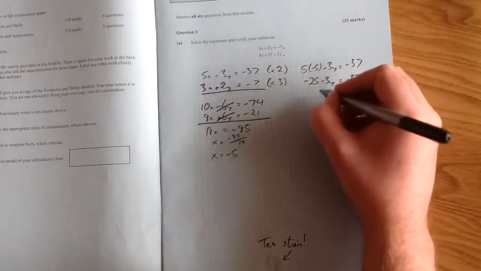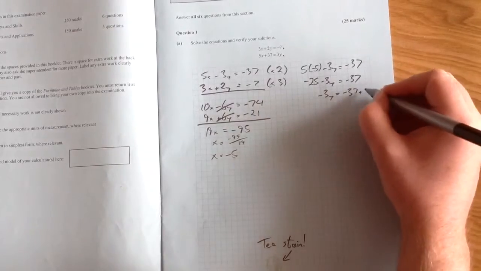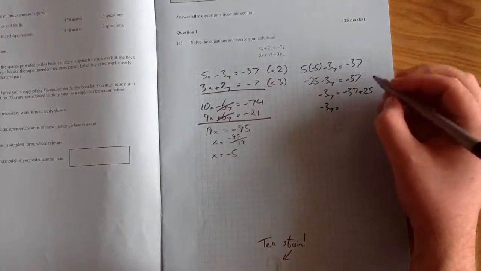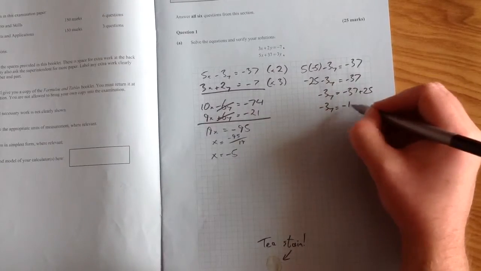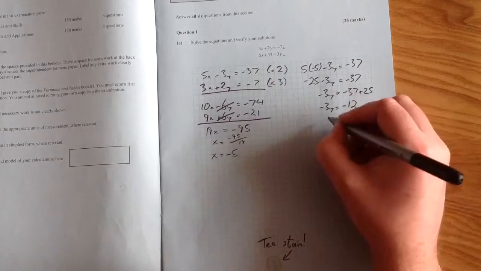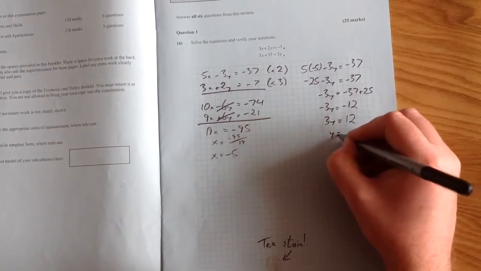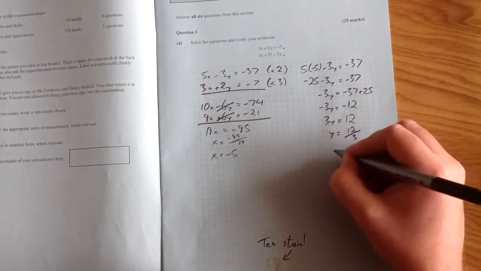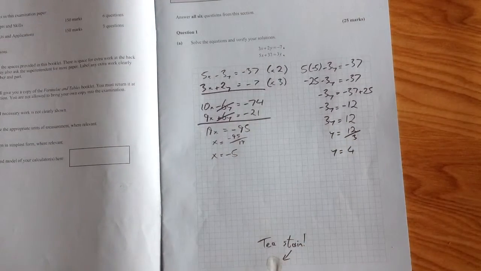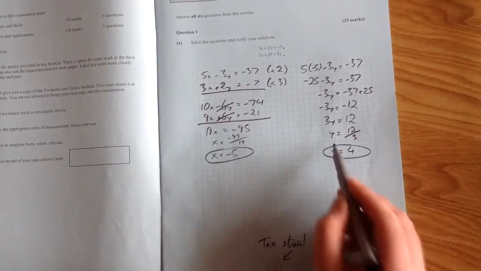Bring the minus 25 across. Minus 3y is equal to minus 37 plus 25. Minus 3y is equal to minus 12. Now I'm not looking for minus y, I'm looking for plus y, so just change the signs. 3y is equal to 12, and y is going to equal 12 divided by 3, y is going to equal 4. Alright, so now I have solved the equation: x is equal to minus 5, y is equal to 4.